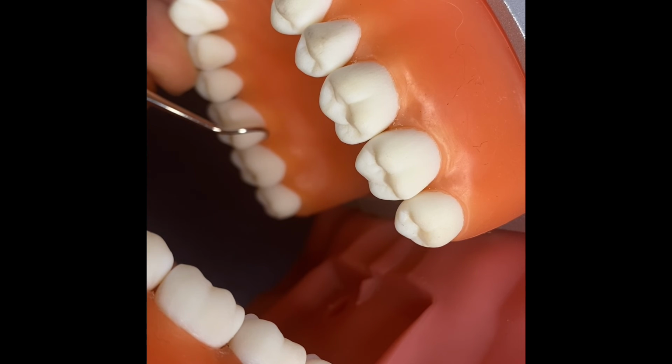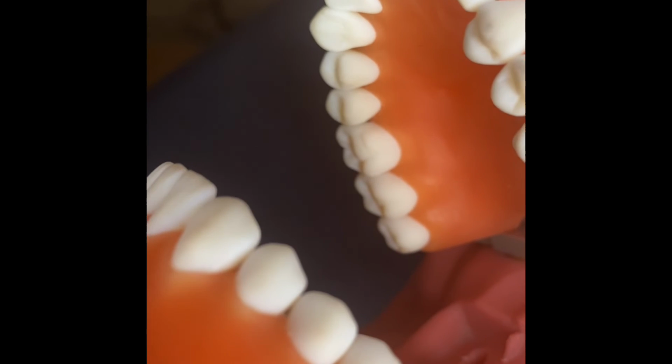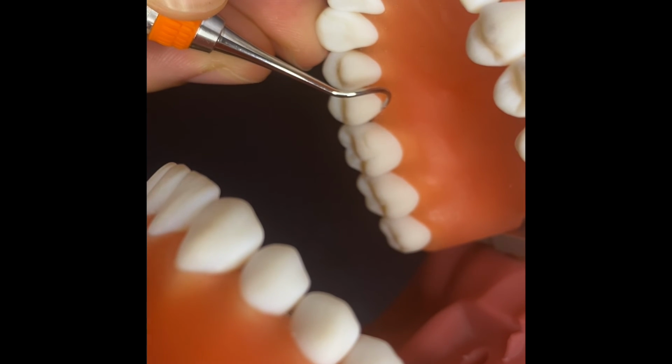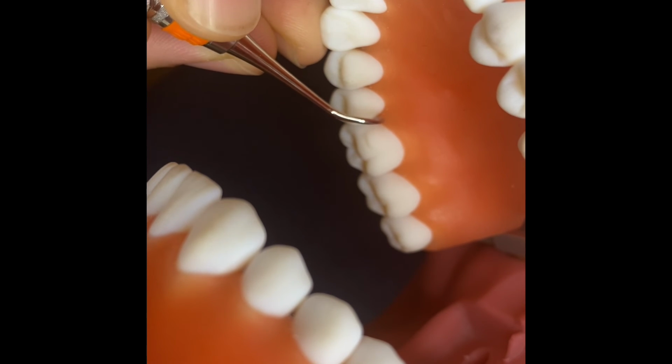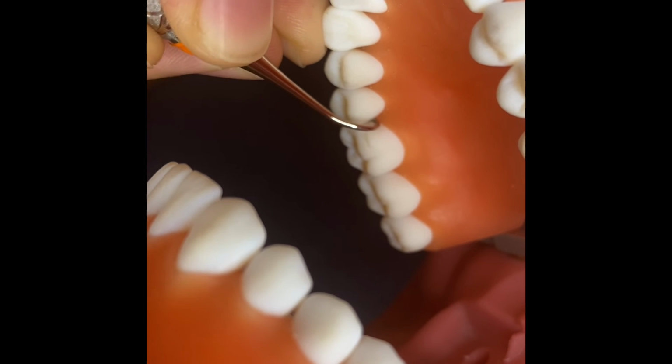Side to side, pivot, roll, up, down, up, down.